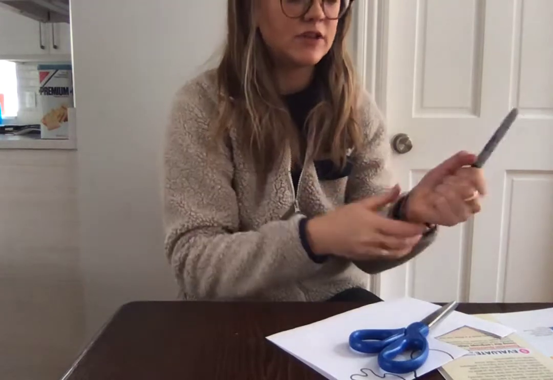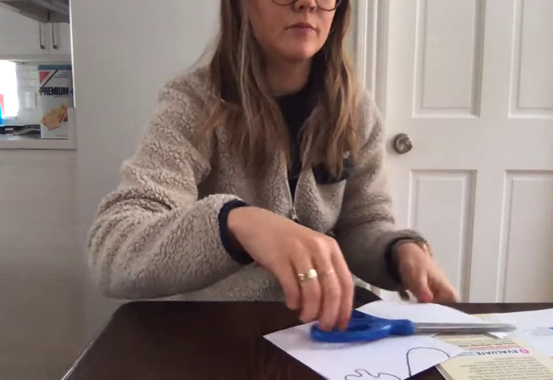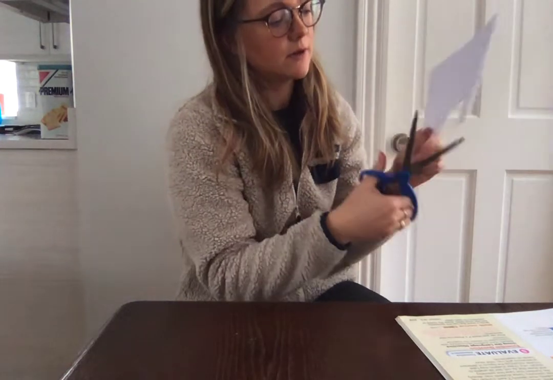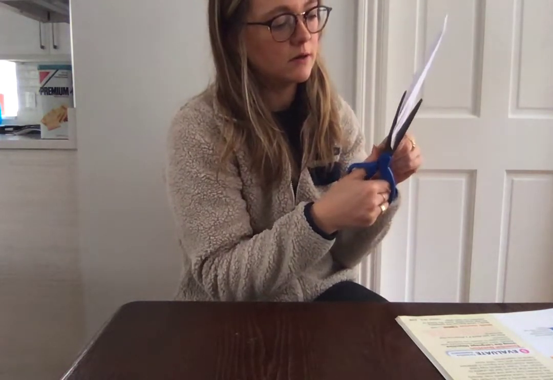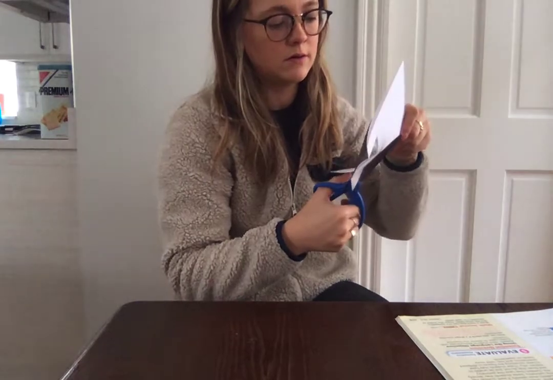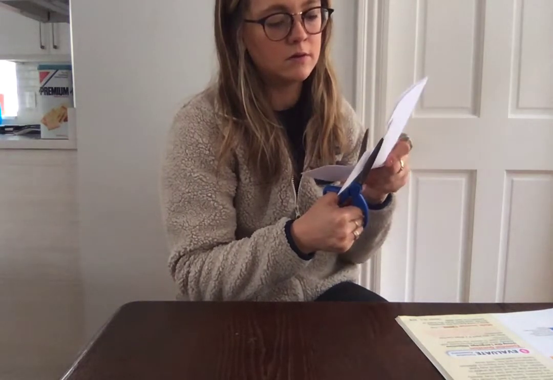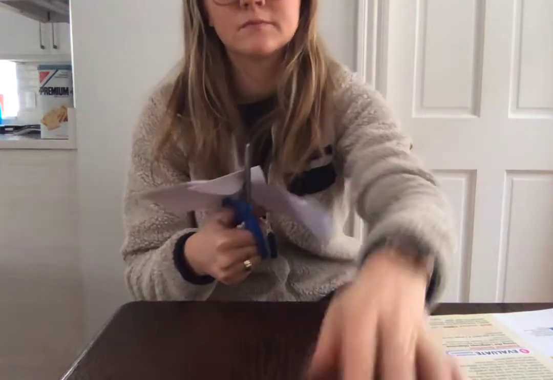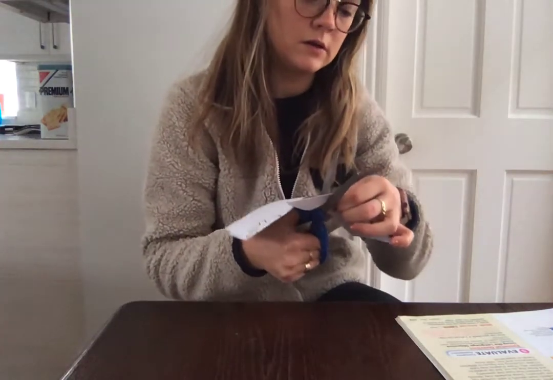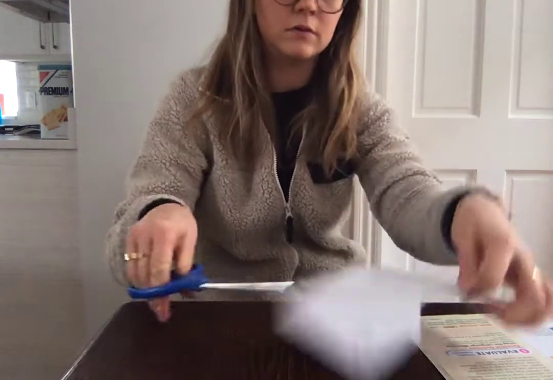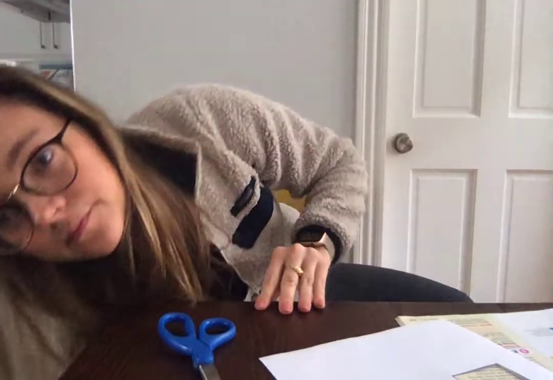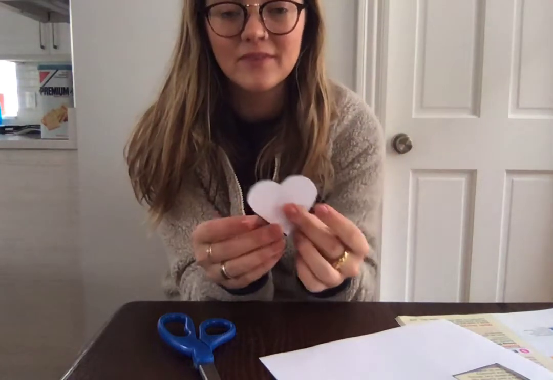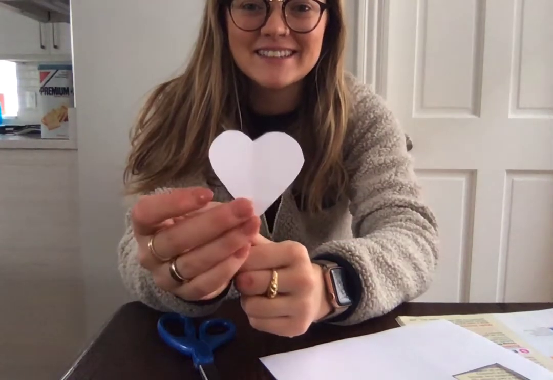Let's do that with the other two shapes that we've made. I'm going to keep my page folded and I'm going to cut it out. When I open it up, I made a heart.